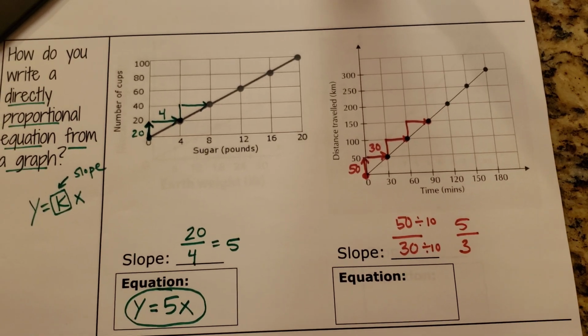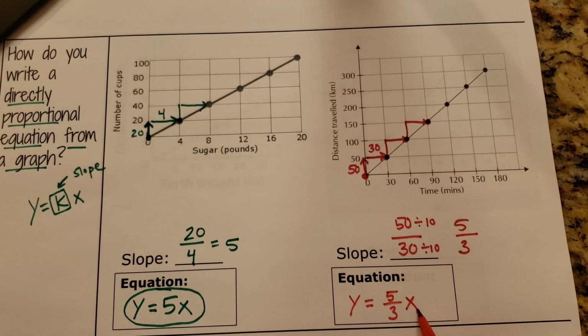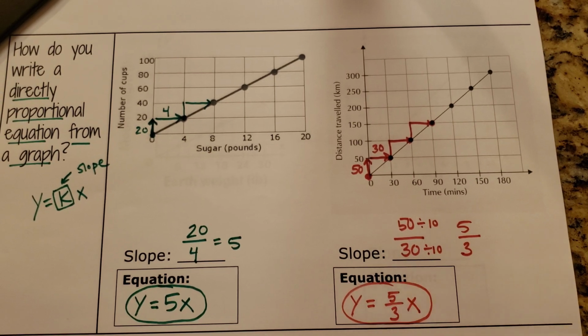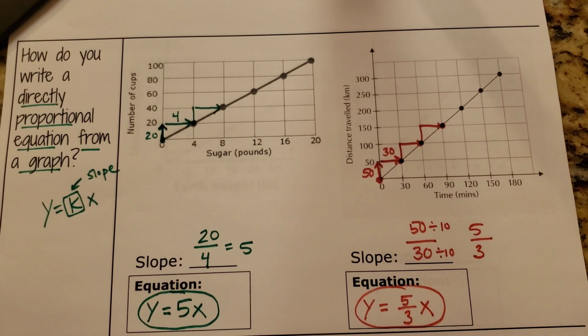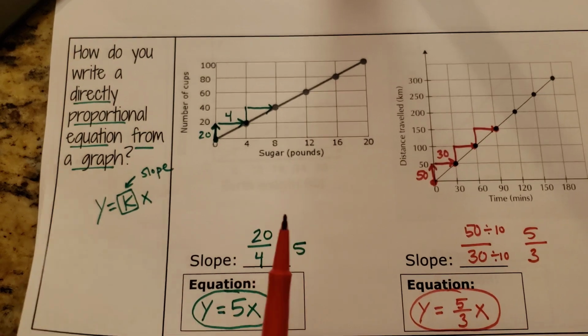So let's use that slope to write the equation. Y equals slope, which is our k, times x. And there's the equation of our directly proportional relationship in that one. All right, let's try another one, see if we've got this.